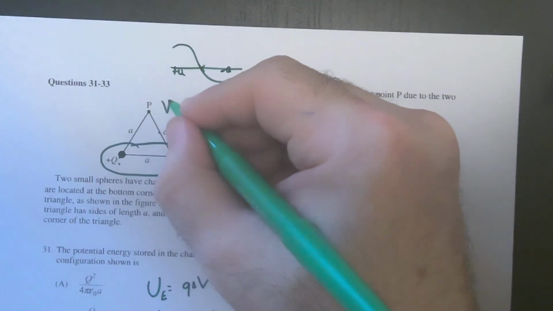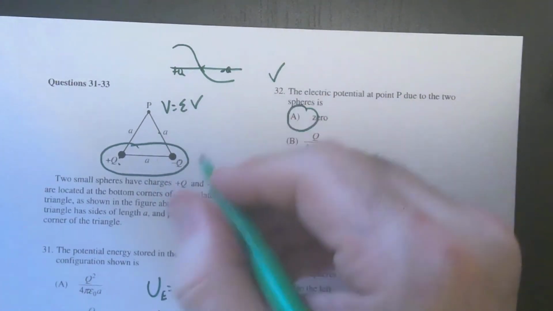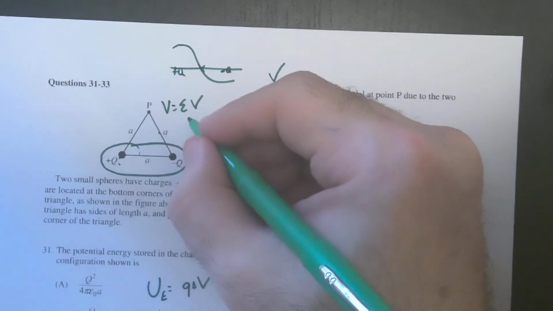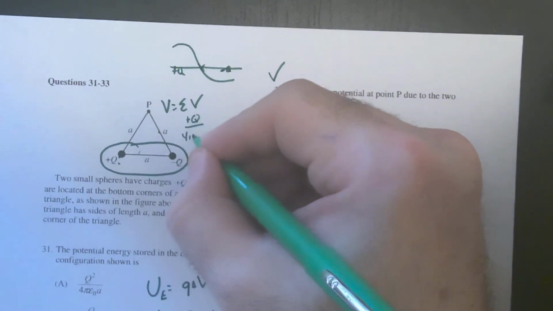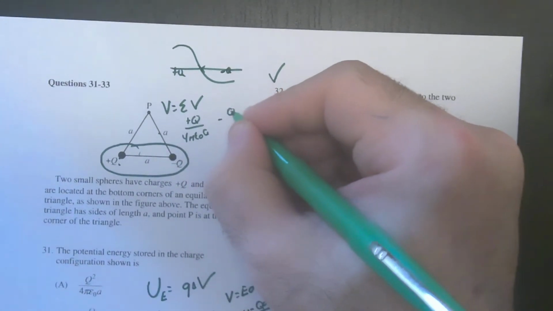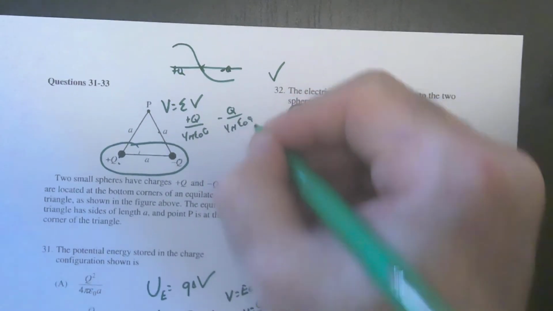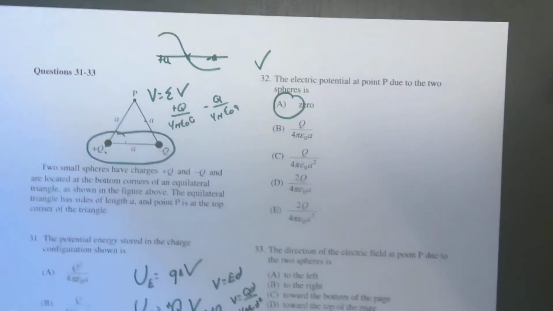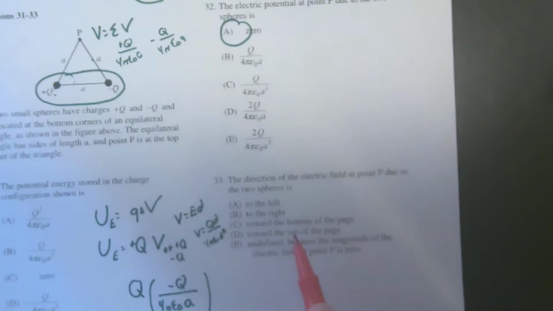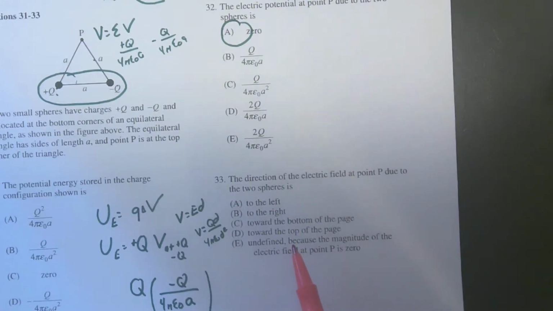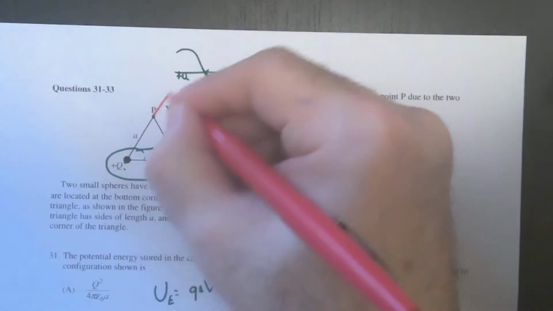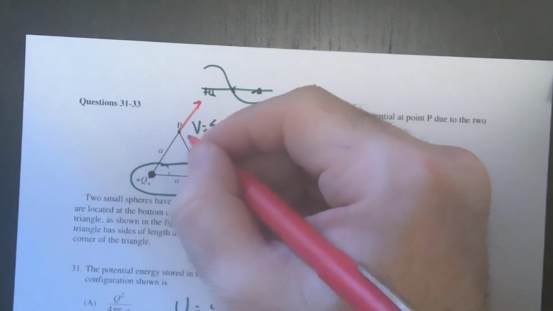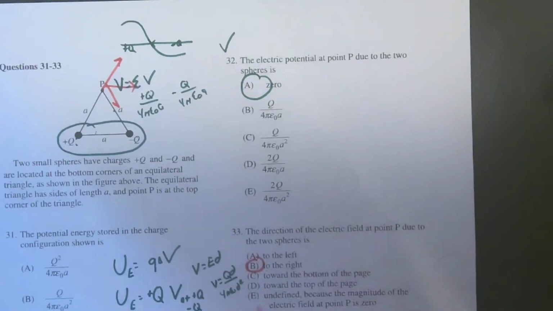Or you can simply say the voltage here is the sum of the two voltages. This voltage is positive Q over 4 pi epsilon naught A. The other one is negative Q over 4 pi epsilon naught A. They have to equal 0. Life is great. And then finally, number 33, the direction of the electric field at point P. Well, lines go out from positive into negative. That's to the right, to the right, to the right, which is 33.